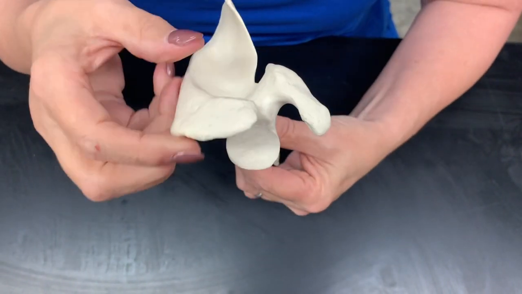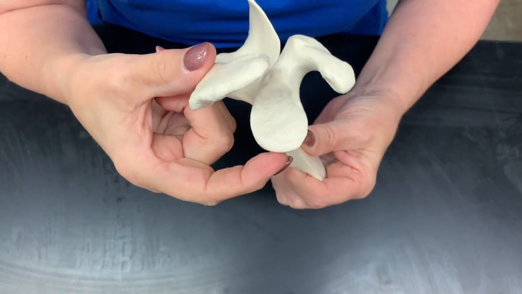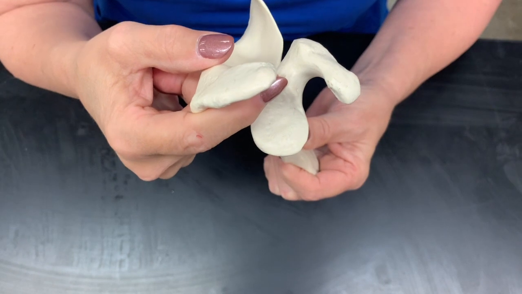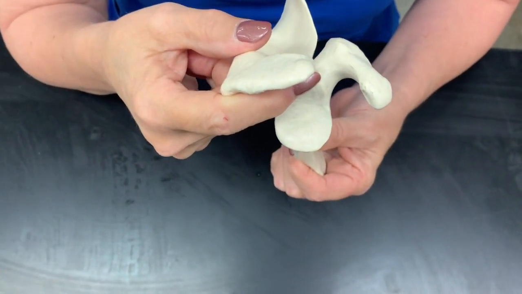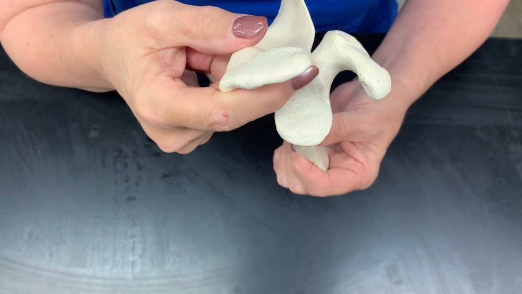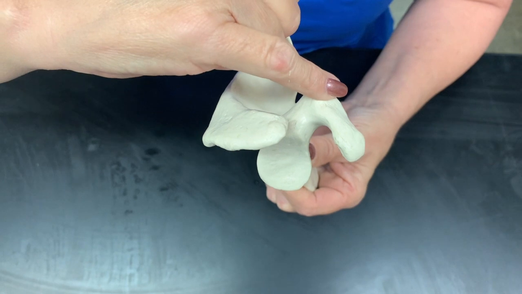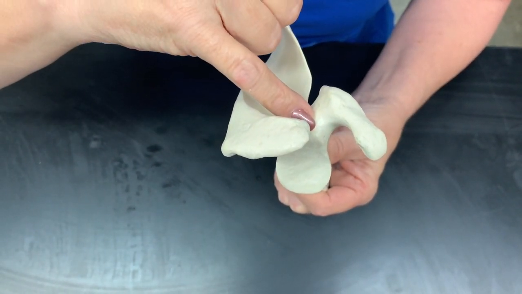Let's go back around to look at this glenoid cavity. I forgot to mention the bump above it and below it. The very top here, we have a supraglenoid tubercle. The supraglenoid tubercle is where we have the origination of biceps brachii, long head. Remember, short head originated on the coracoid process. Long head originates on the supraglenoid tubercle.